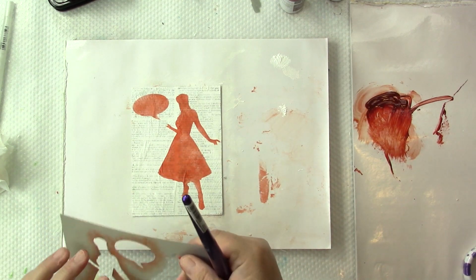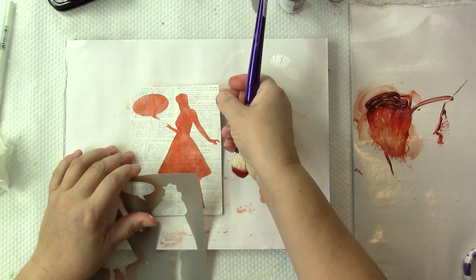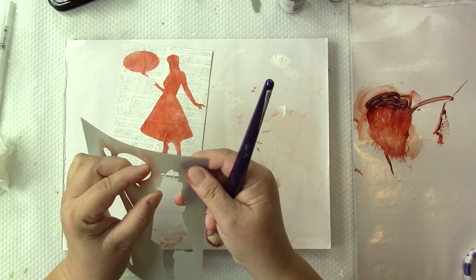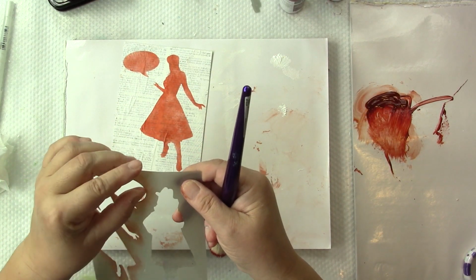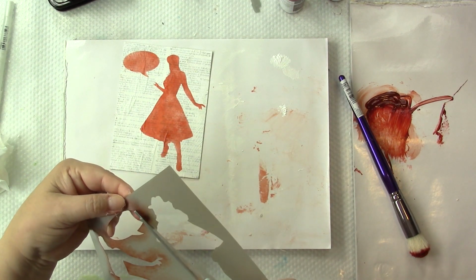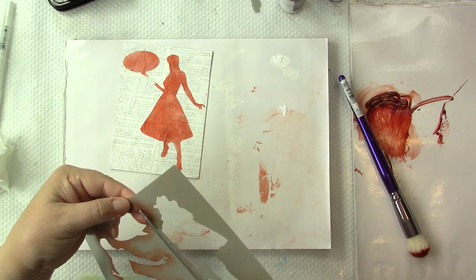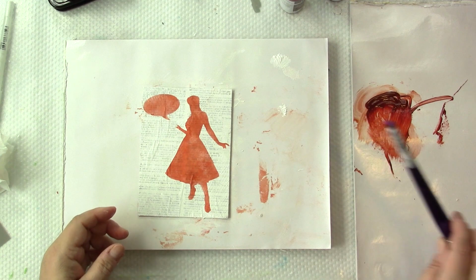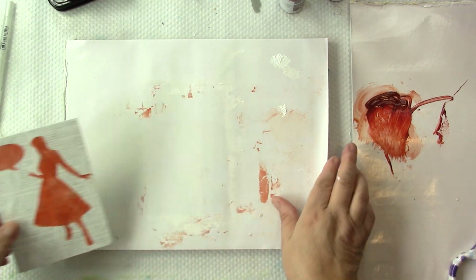Here we go. Oh, see this little nick here? That's the little part for the mask. I forgot to cut it off. An X-Acto knife would trim that off much easier. All right, so that's done. Put that away.